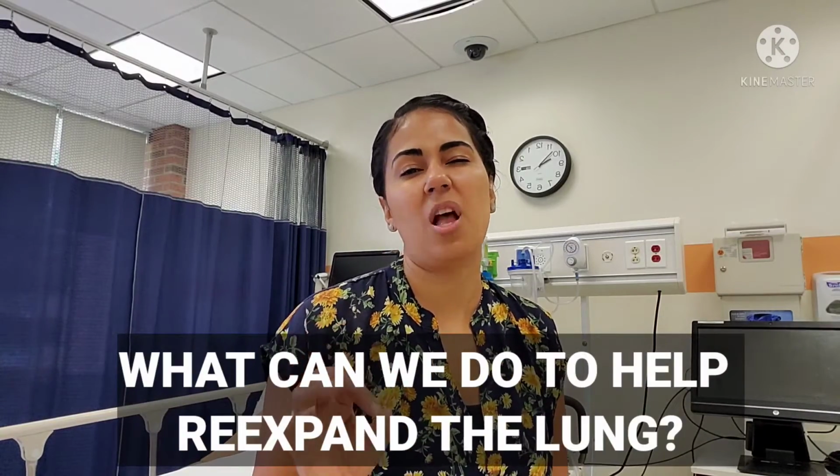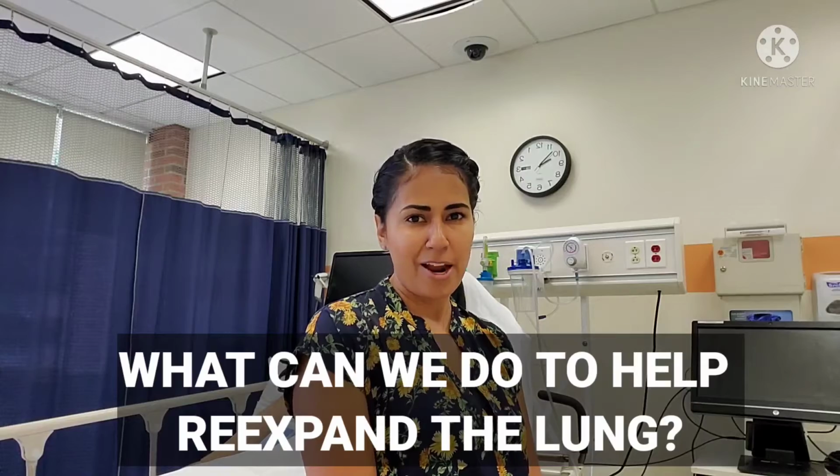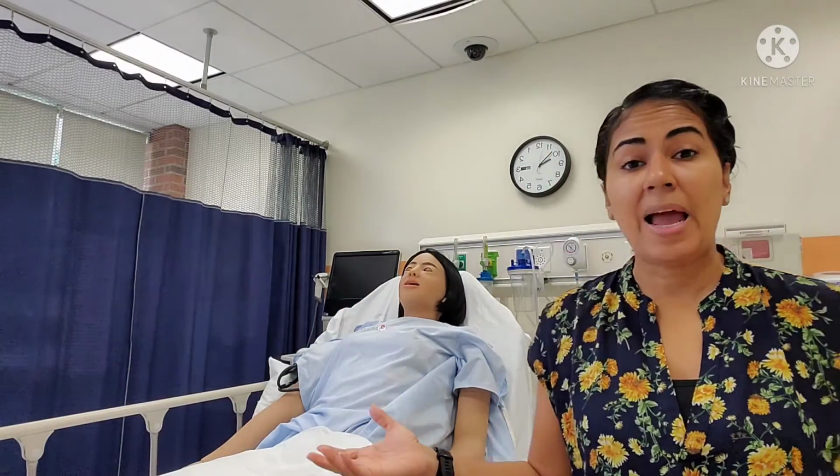Now what we should talk about is how we are going to assist this patient to re-expand the lungs. Besides the chest tube, there are other things that we should do. We talked about pain management. What else can we do to help this lung re-expand? All right, so hopefully you said sit the patient up. Now, if the patient is hemodynamically stable, this patient should be in a chair. They should not be lying down.